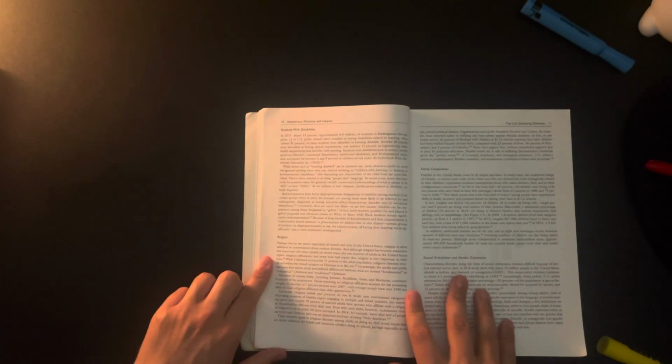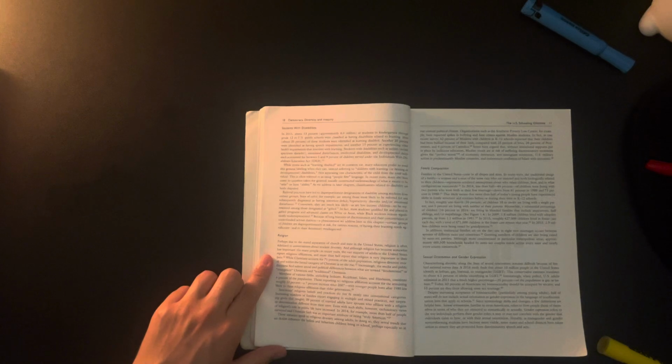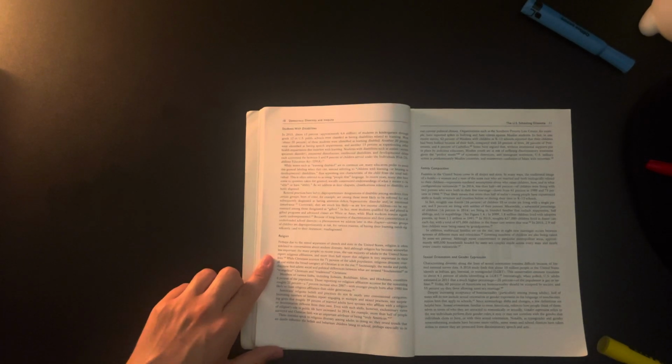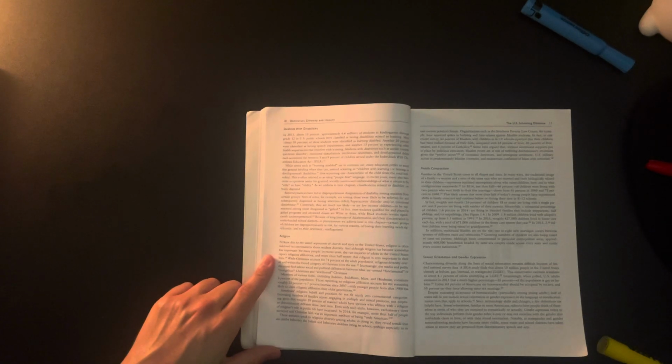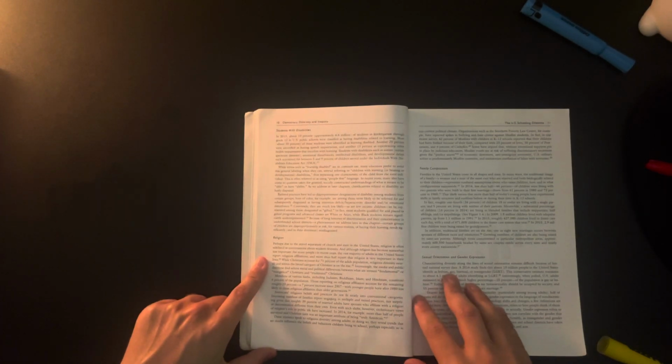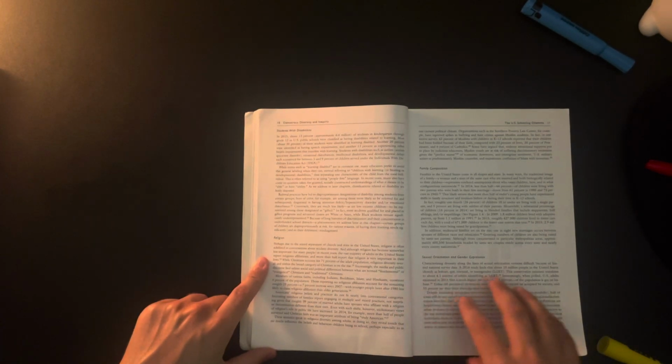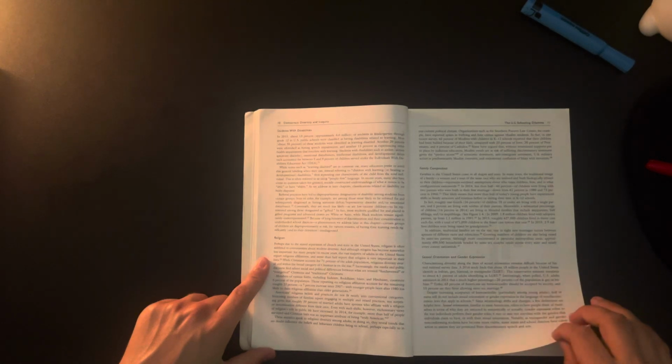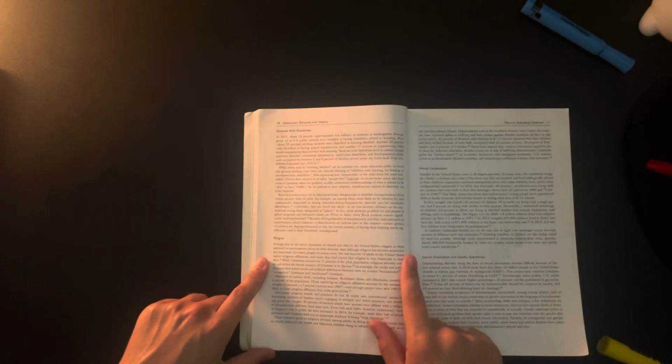There we go. Perhaps due to the stated separation of church and state in the United States, religion is often sidelined in conversations about student diversity. And although religion has become somewhat less important for many people in recent years, the vast majority of adults in the United States. Who said that?